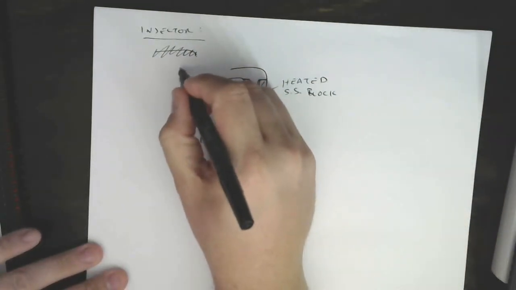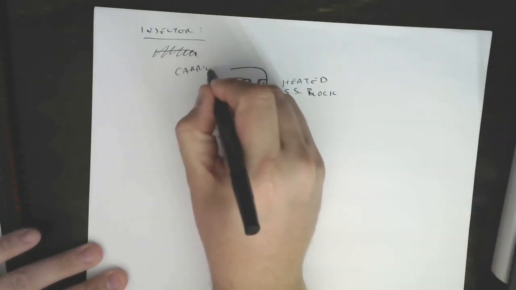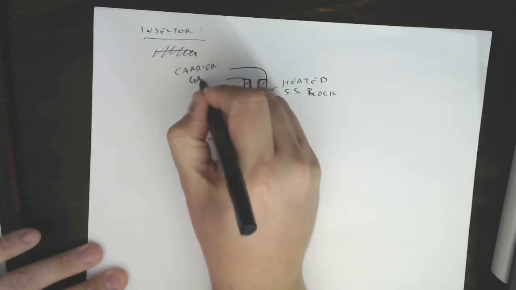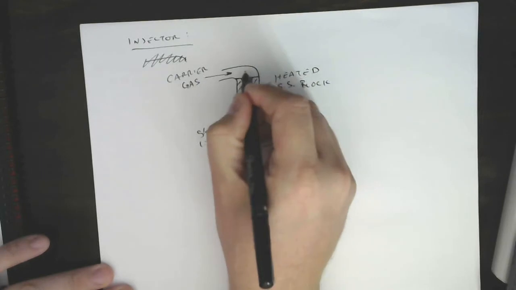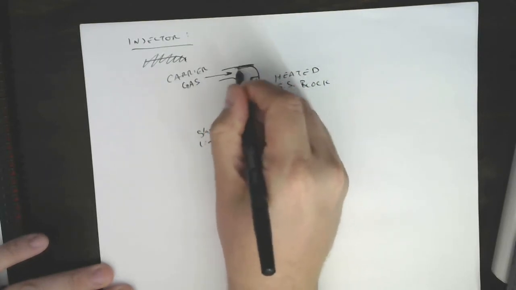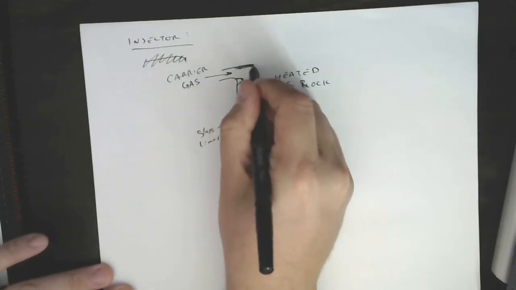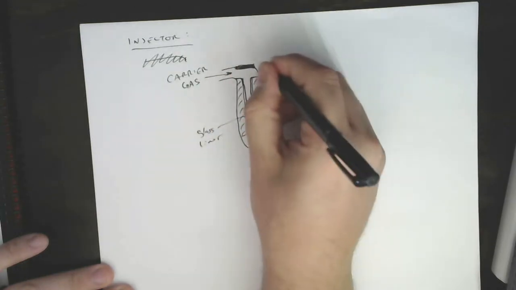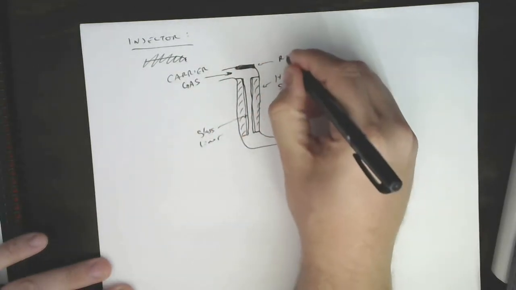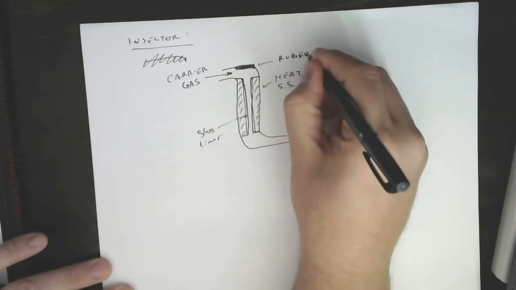Our carrier gas is entering this way. And we have at the top here, trying to draw a thick box, there we go, a rubber septum.